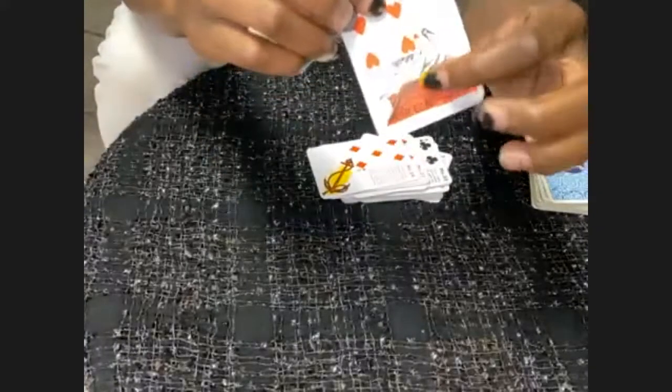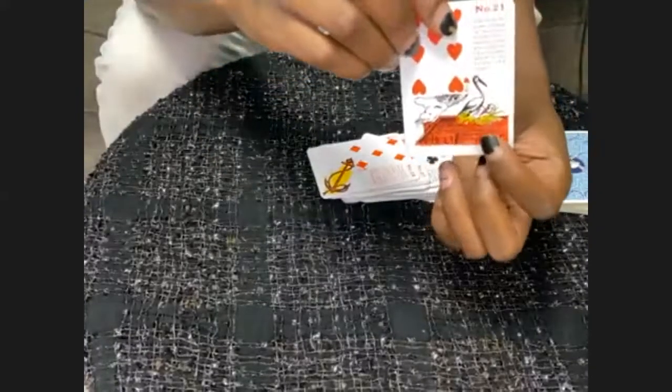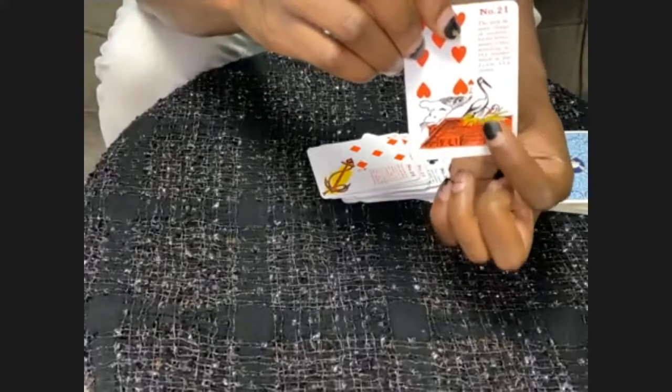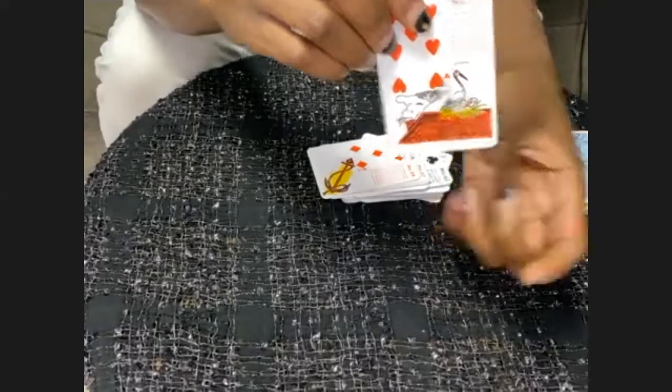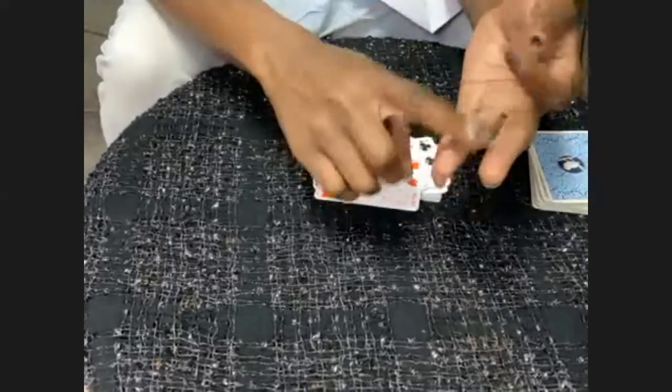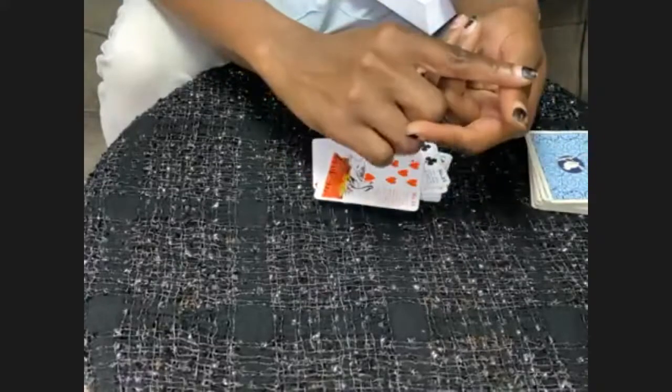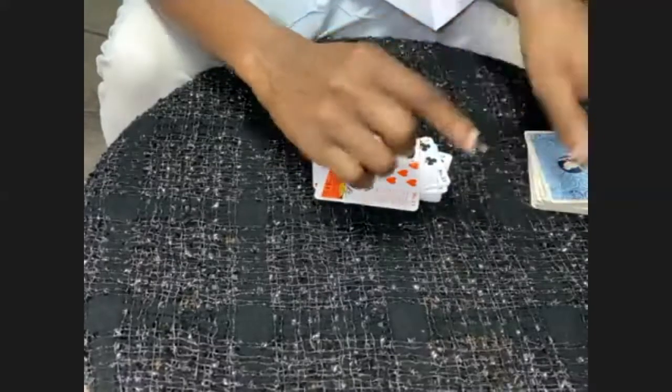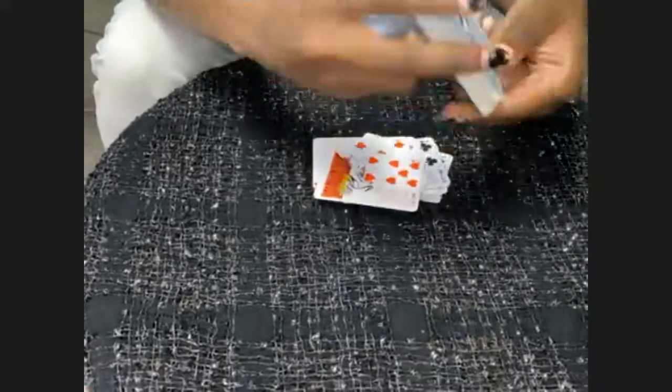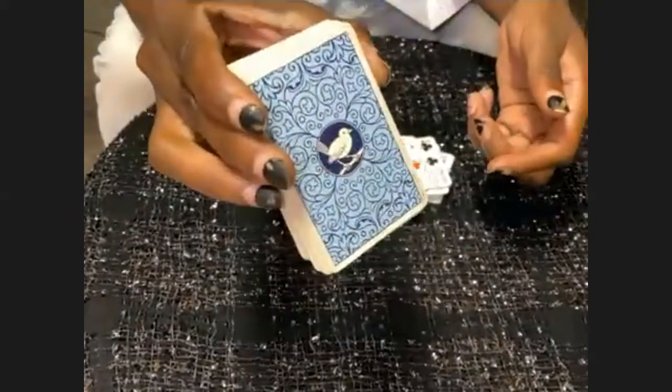The image is an oracle. You can use this as just an oracle card deck. You can use it as a playing card deck. You can use it as an oracle deck. You can take out all the 2s, 3s, 4s, 5s, and 6s from this deck, and you'll have the Lenormand system, this deck right here.